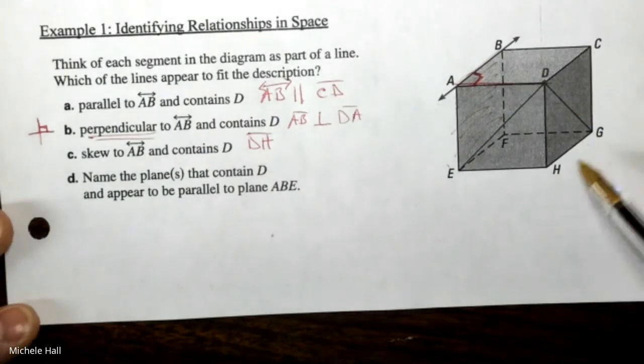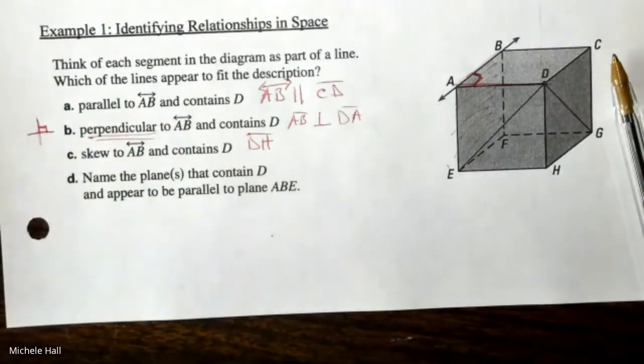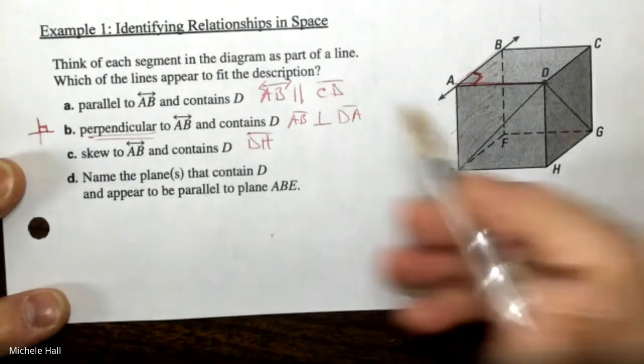CGH, yes, would be on this side, and that would be parallel to both sides, the other side. You're looking at both sides of the boxes. So you said CGH.